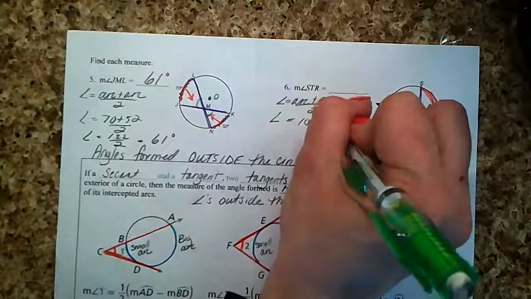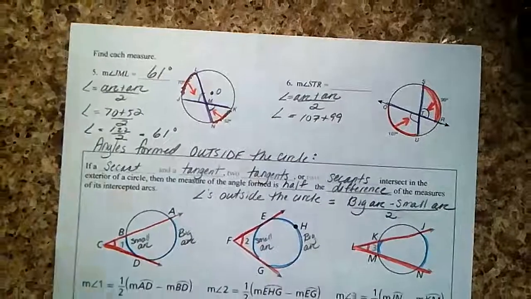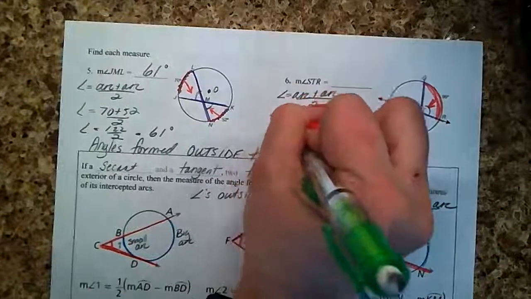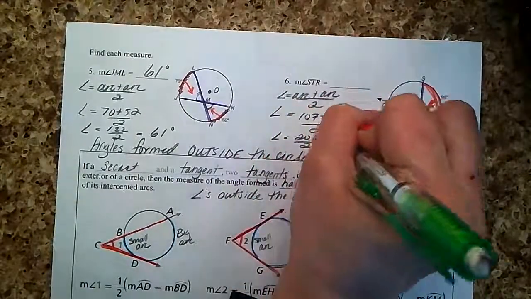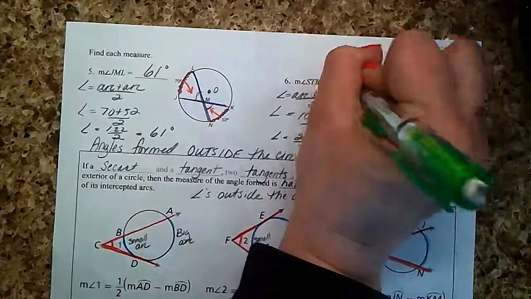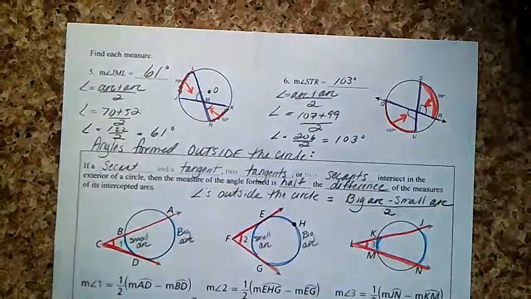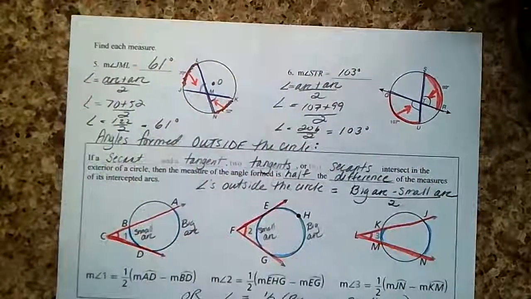So to find the angle there that we're looking for, we're going to take the 107, that's the one arc, plus the other arc of 99. We're going to add those together and divide by 2. So that gives us 206 divided by 2, which works out to be 103. So that angle in there is 103 degrees. Okay? All right, that's for angles inside the circle.